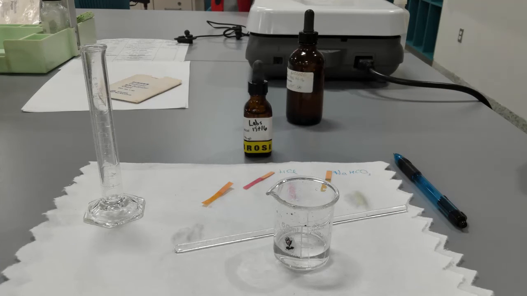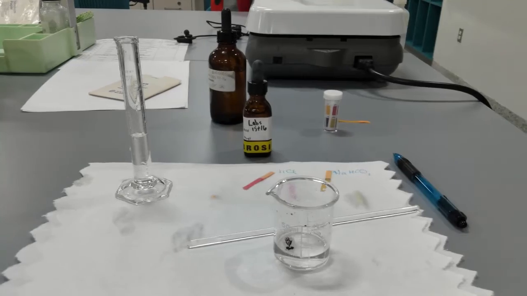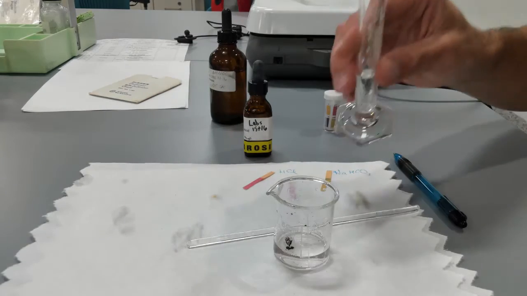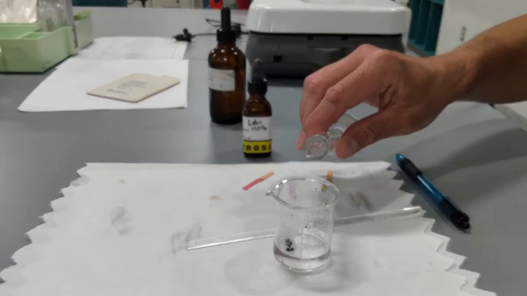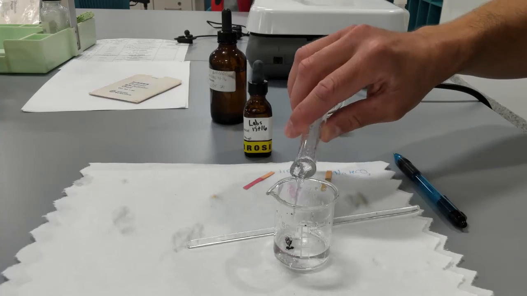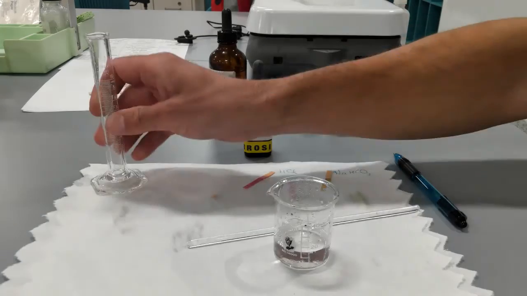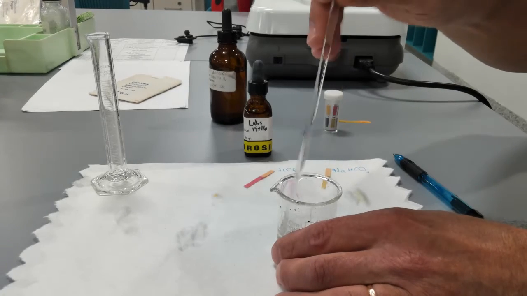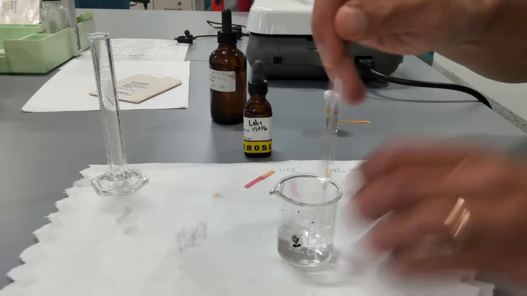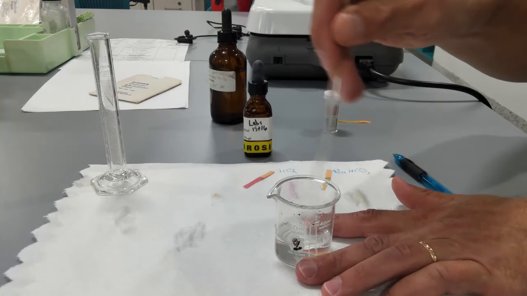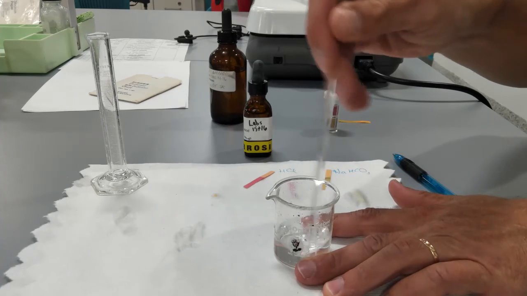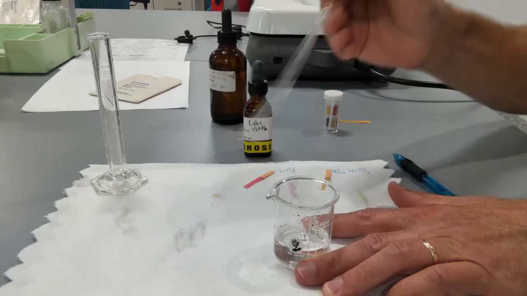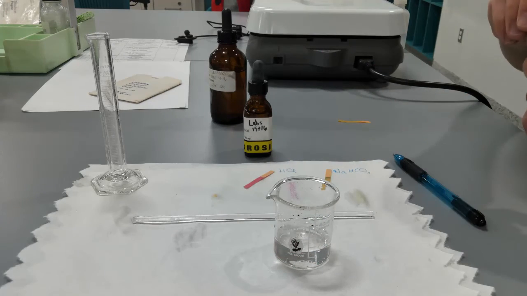So now I'm going to add 5 more milliliters of bicarbonate to the solution and stir well. And take another pH reading.